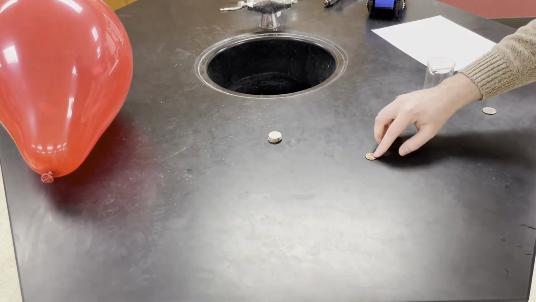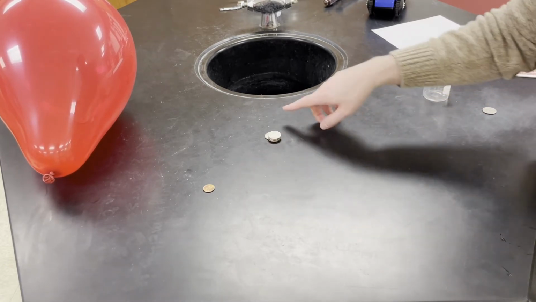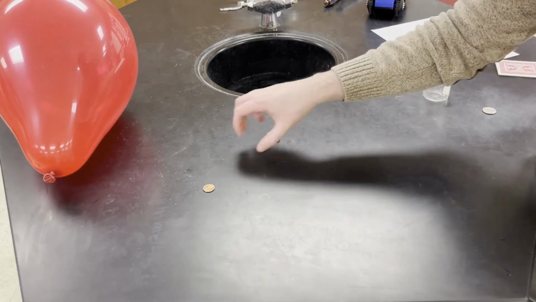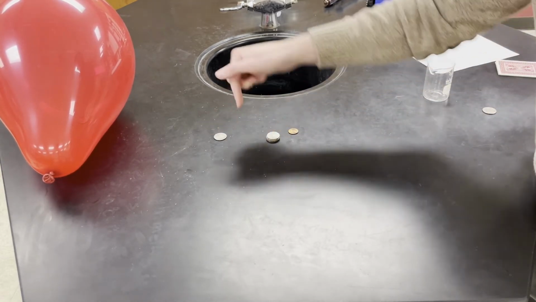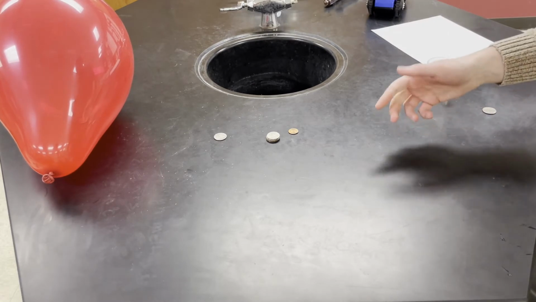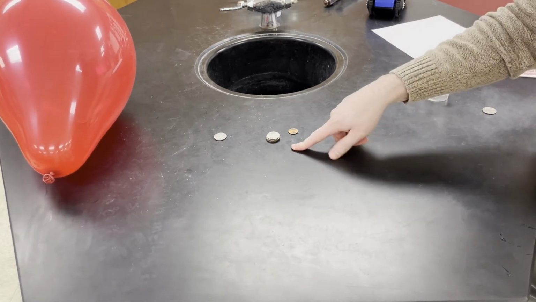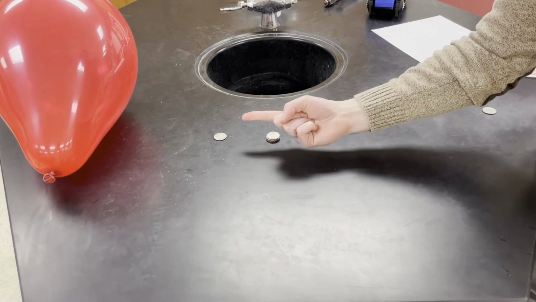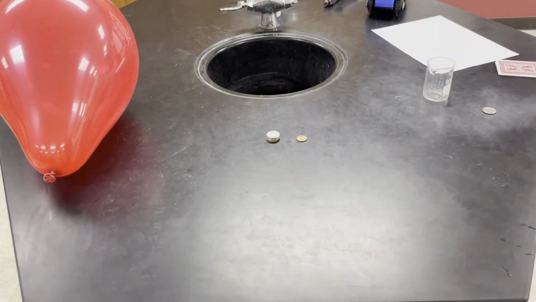Let's try this again. Okay, same kind of thing. This time the penny moved left and the quarter moved right. Let's give it one more try. Okay, this time the quarter moved this way, the penny moved that way. So they move in opposing directions from opposing force. When the penny hits the quarter, it has a force going this way, and there's an equal and opposite force moving the penny this way. Okay, so that's coin hockey.